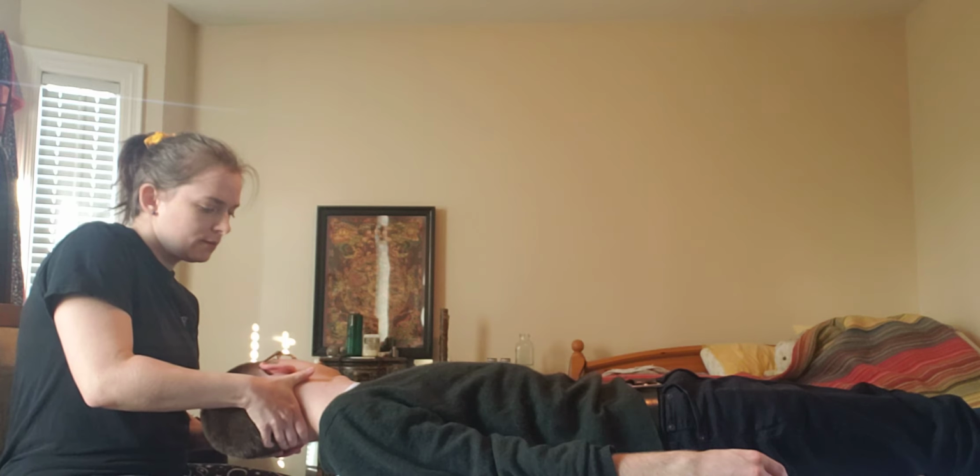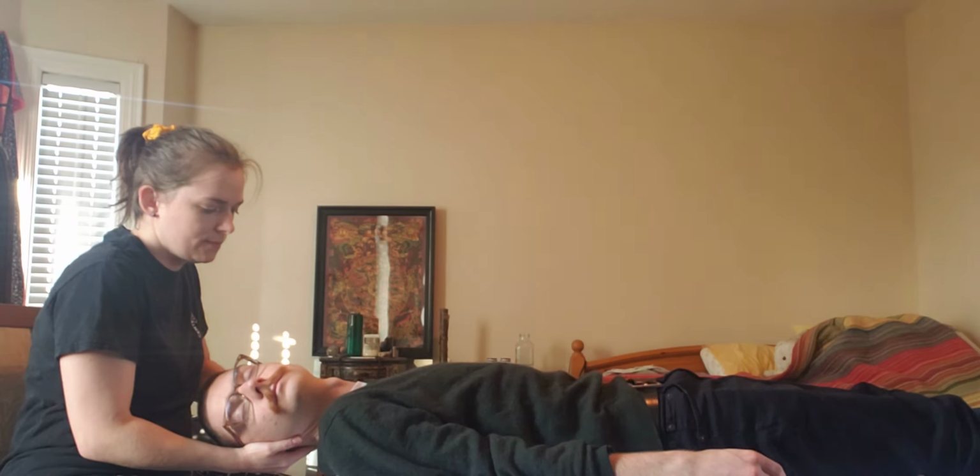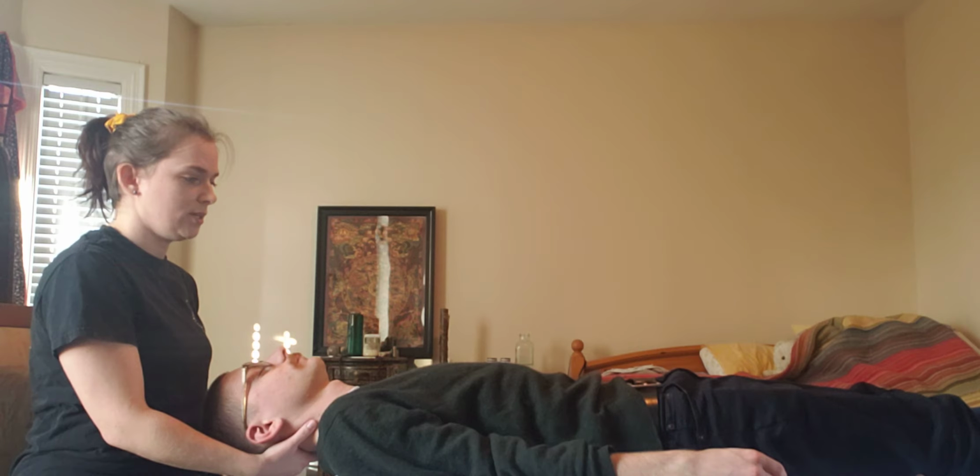On the other side, it's normal. And we'll do rotation now. Soft tissue stretch, very good range. Same good range. I felt a little bit of a spasm at the end of his range of rotation to the right. So Cameron, I'm going to get you to sit up now.